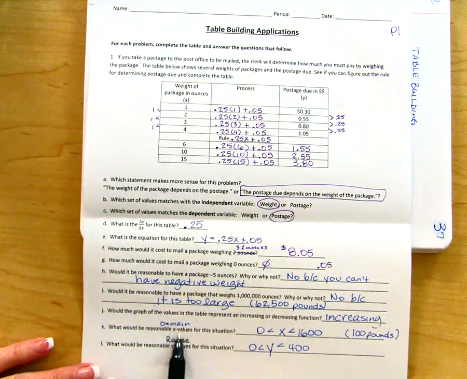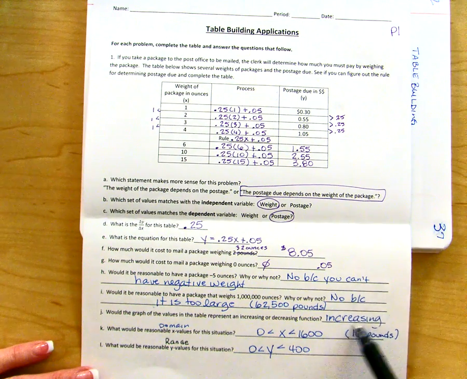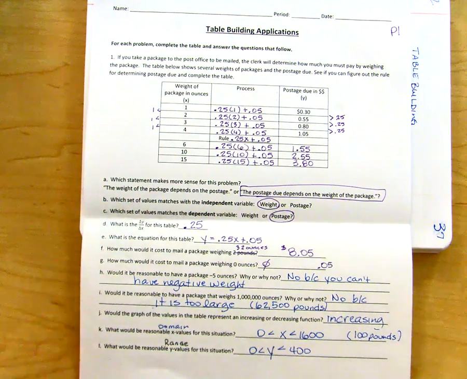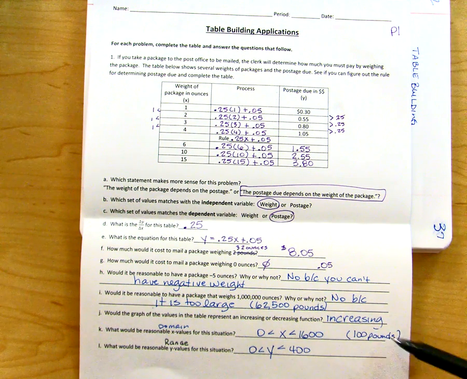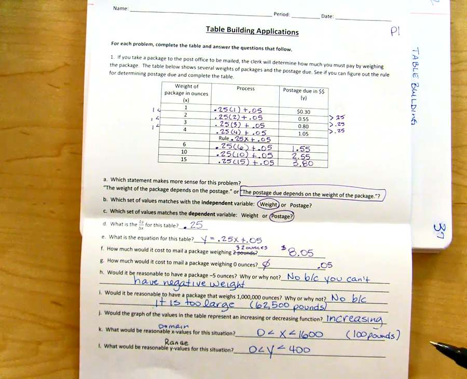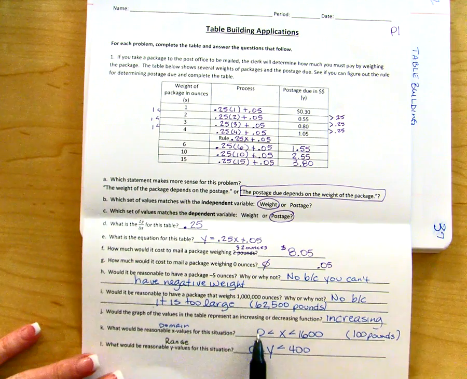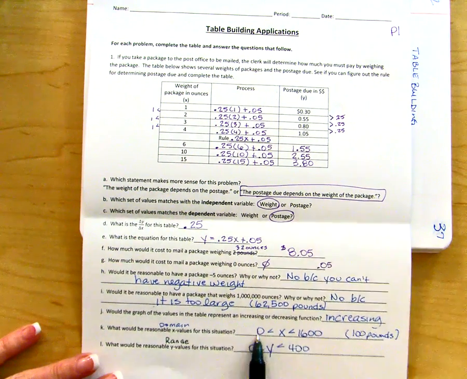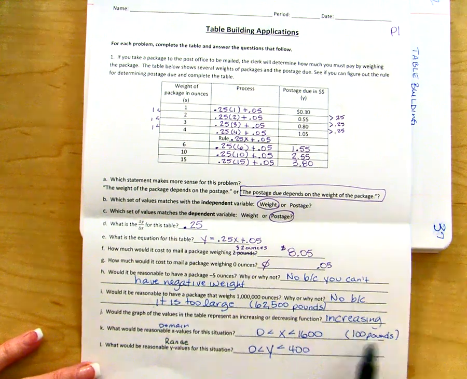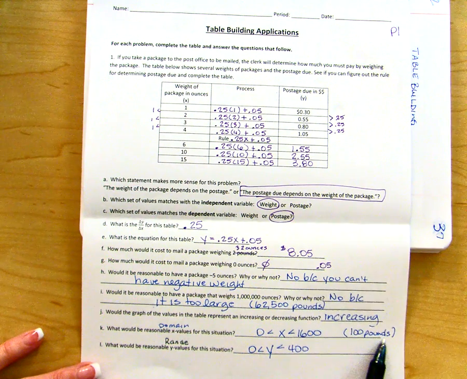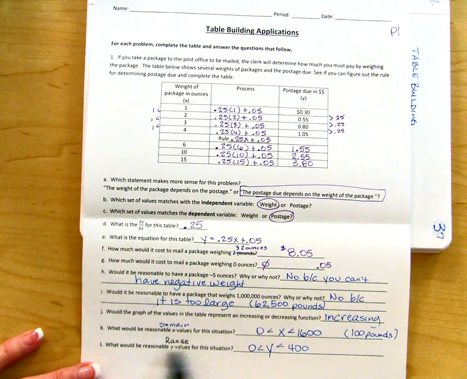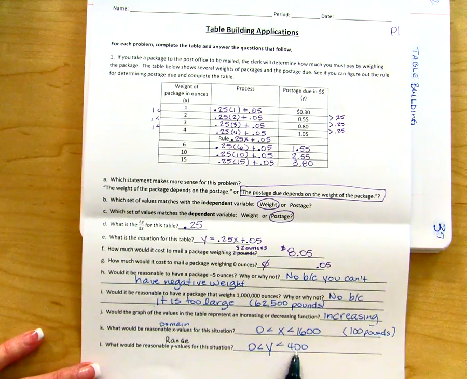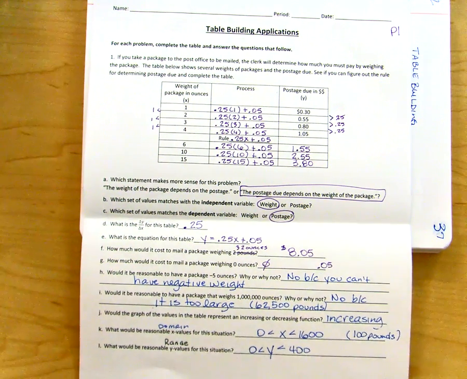The domain, or x values, we figured maybe 100 pounds would be the highest amount of weight that you would be mailing at the post office. We could check with the post office to make sure of that. So that would be x values between 0 and 1,600, because 100 pounds times 16 ounces per pound would be 1,600 ounces. Our range values then would be between 0 and about $400.